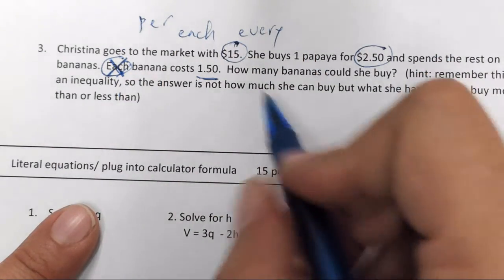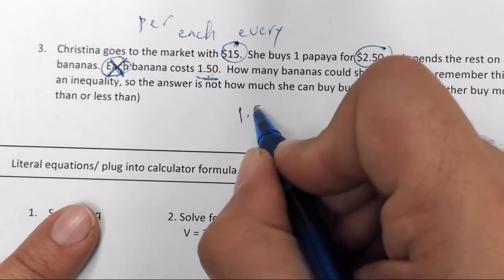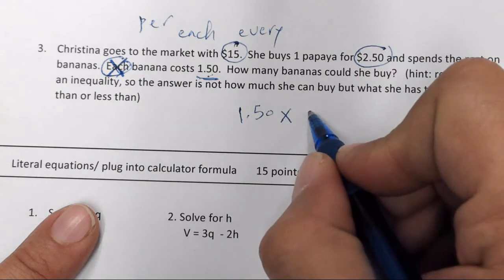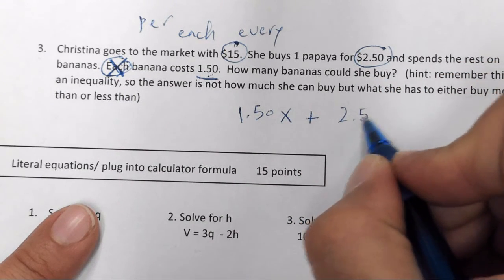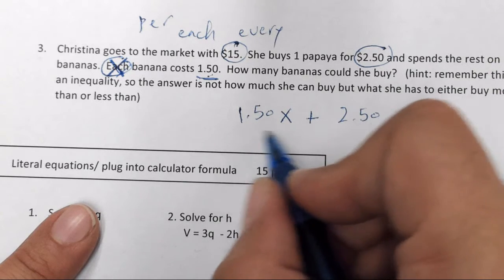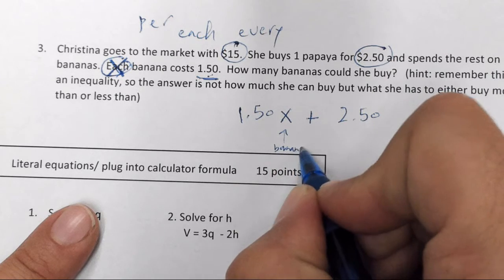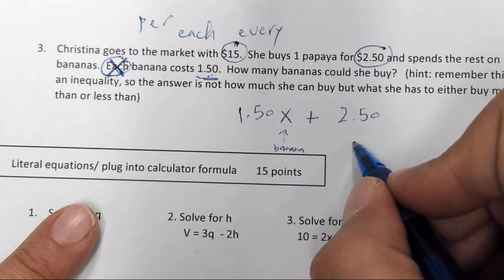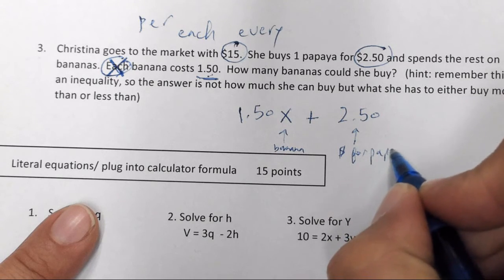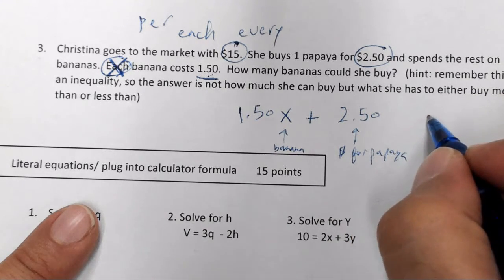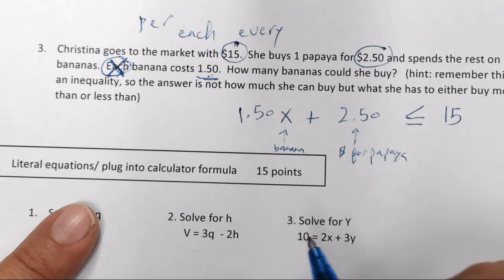So in this case, we know that she's paying $1.50 each banana, so that's $1.50x. And on top of that, she's buying one papaya for $2.50. And if she takes the money she spends on the bananas, and she takes the money that she spends on the papaya, we'll get her bill, which has to be smaller or equal to $15.